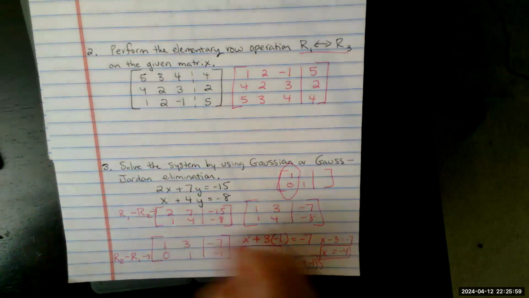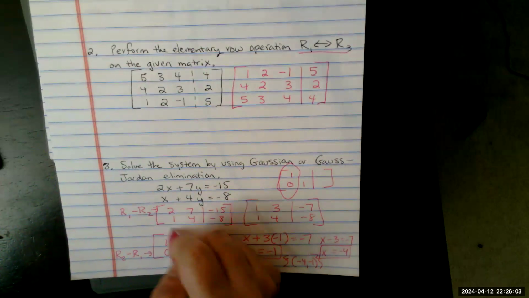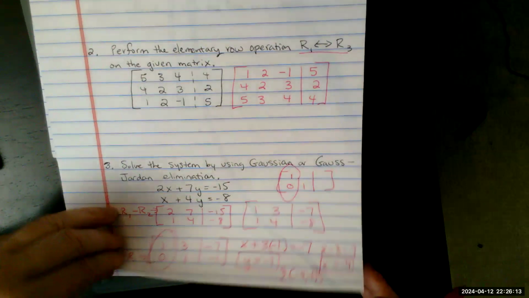So the key is kind of like a puzzle, doing whatever you need to do to change this to a 1 and this to a 0. Now, when it becomes larger than just 2 rows, it gets a little more complicated. So let's continue.